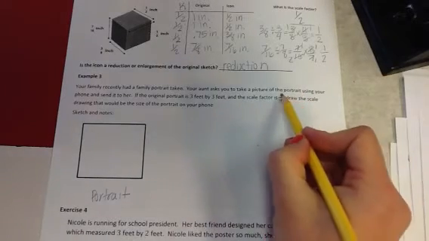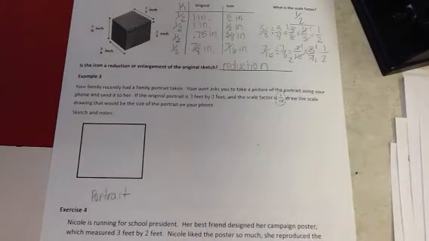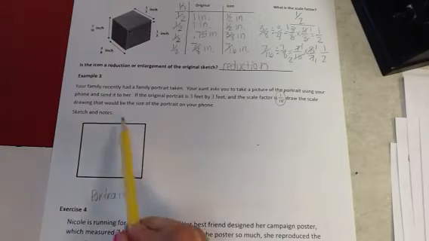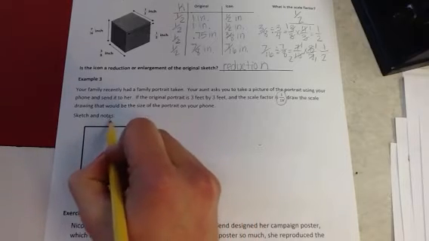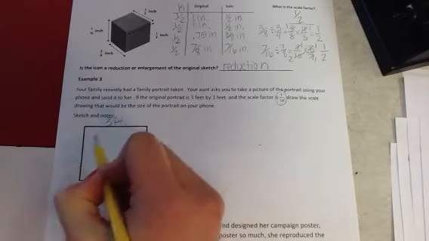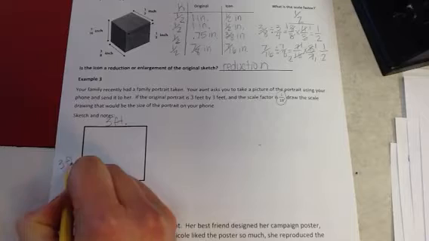And so she asks you to take a picture of it with your phone, and you want to figure out the size of the portrait on your phone. And this time, a little different, we're given a scale factor. So we're not finding the scale factor this time, we're given a scale factor of 1/18. All right, so we know that this original portrait is a 3 feet by 3 feet portrait. So I'm going to go ahead and label the measurements here. 3 feet by 3 feet.